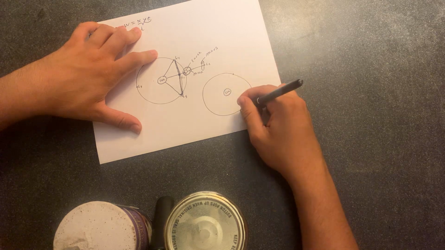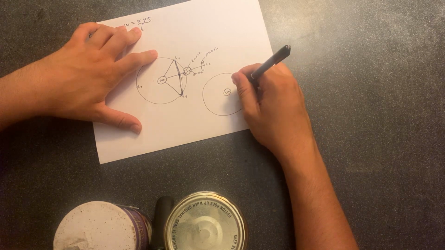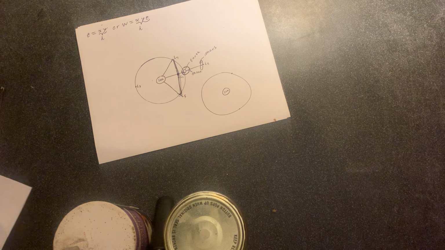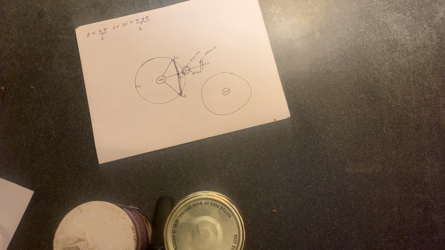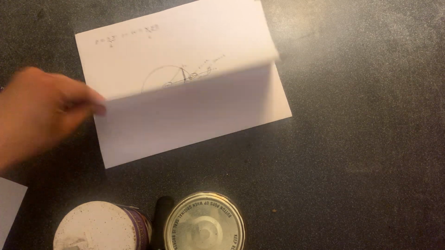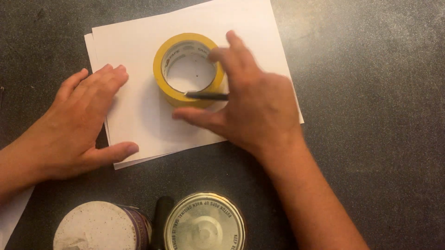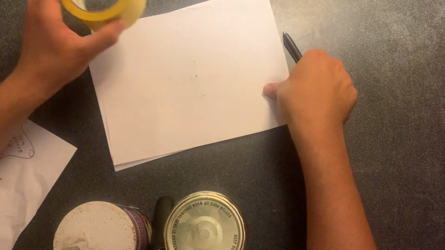We got to make these points right here. Oh, the lines are screwed up. Oh, God. Sorry about that. Let me retrace that again. They're not pointing in the right spots. Let me just use another sheet of paper.